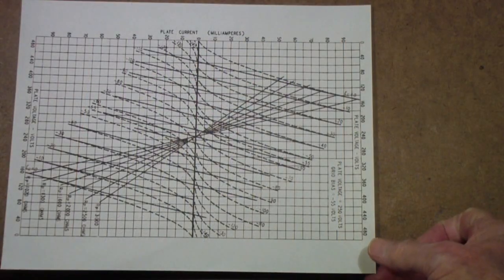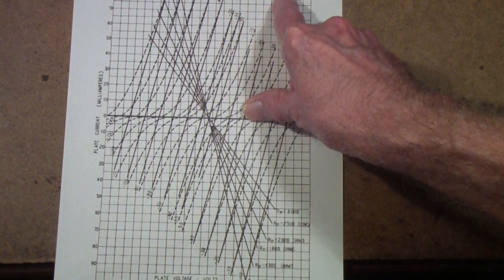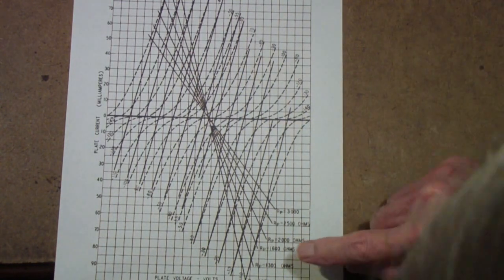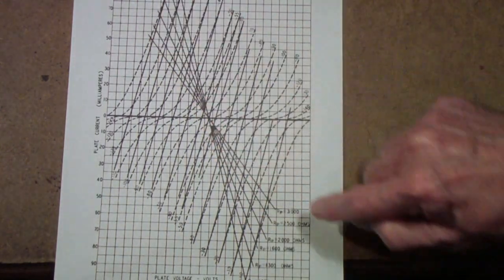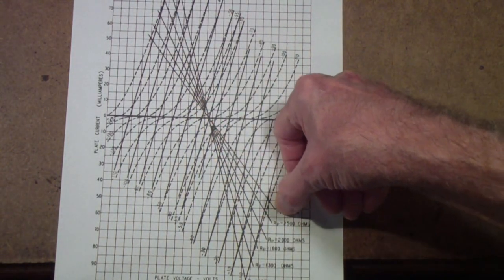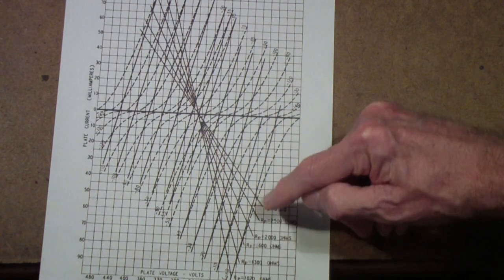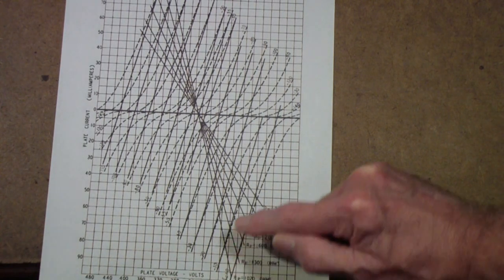And finally, we're back to the chart we started with. I'm going to turn it this way, and this assumes a plate voltage of 250 volts and a grid bias of minus 55. These are various plate resistances that are drawn here. For example, load resistances. That's 3,000. The next one is 2,500 ohms, 2,000 ohms, 1,600 ohms, 1,300 ohms, and I think 1,020 ohms.